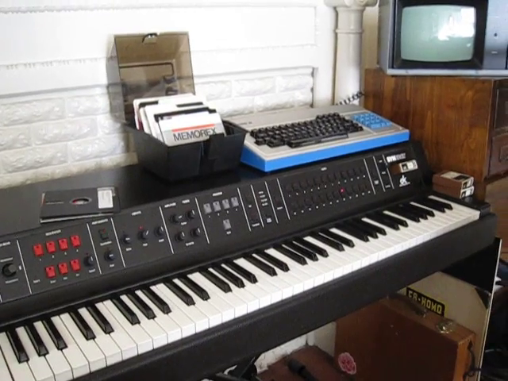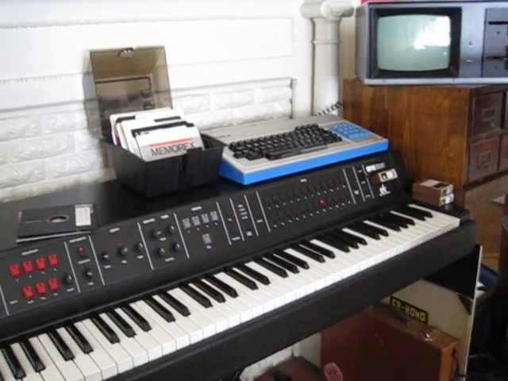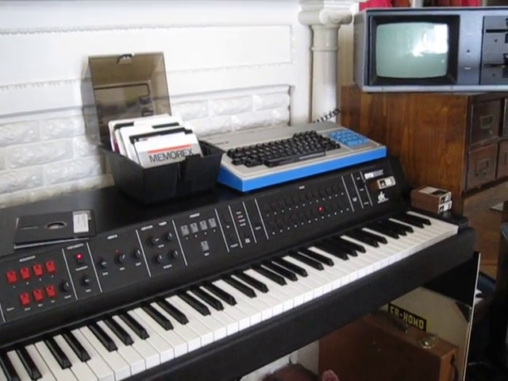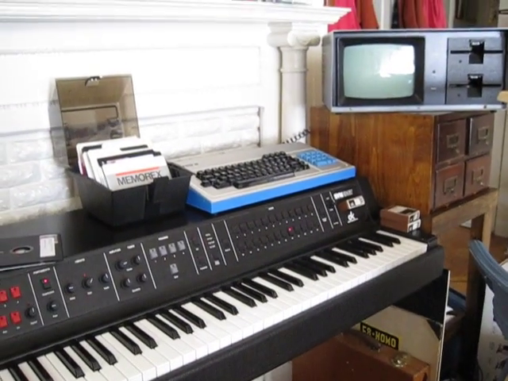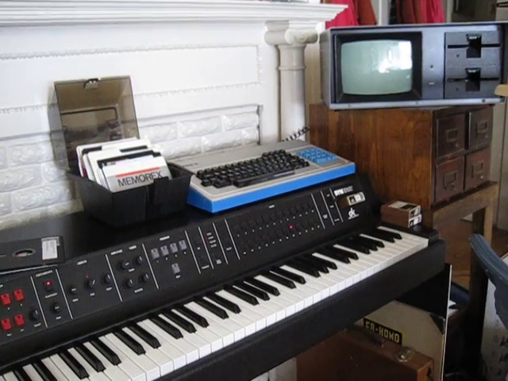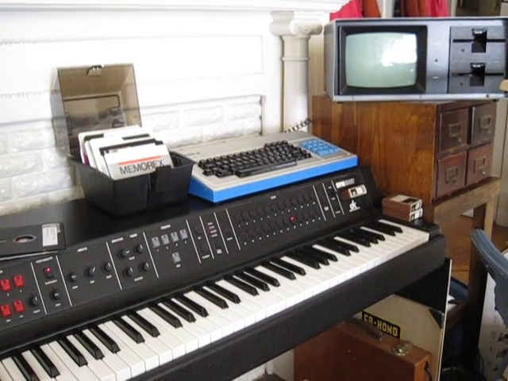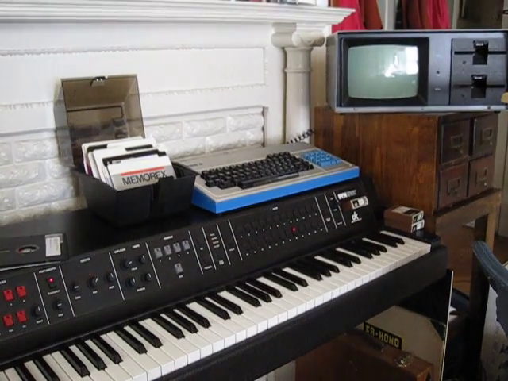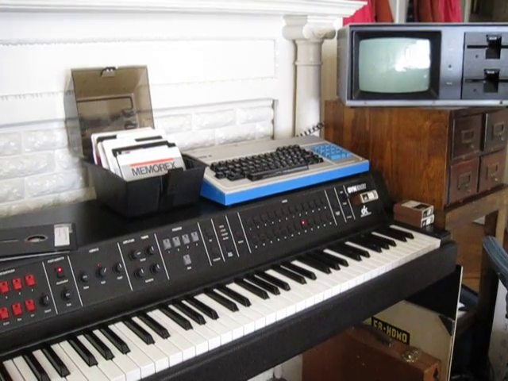I also have 3 voice cartridges. I have Wendy Carlos cartridge 1, I have Wendy Carlos missing links, and I have a custom cartridge made for a guy named Chuck Rzeszutko, and that one's pretty wild.